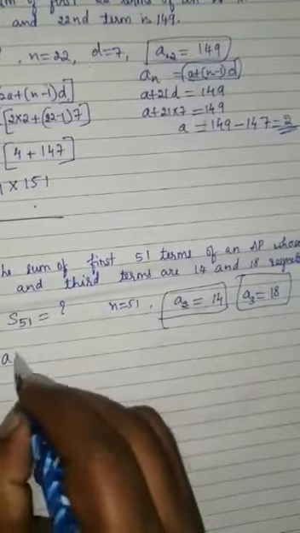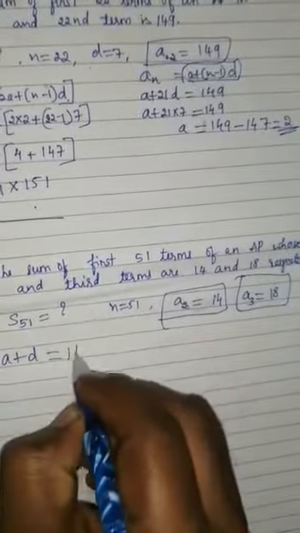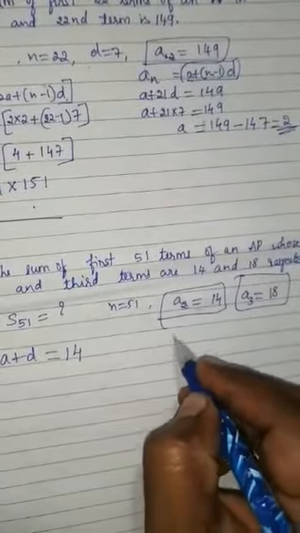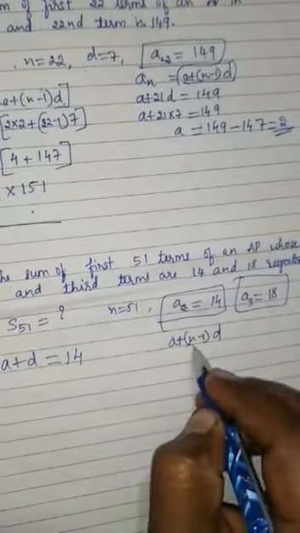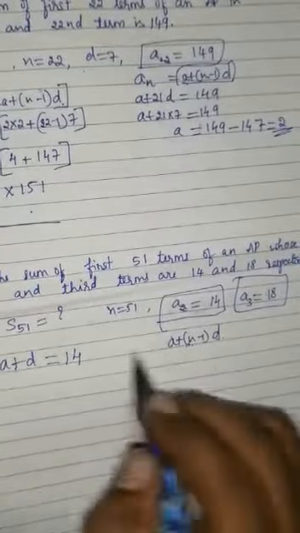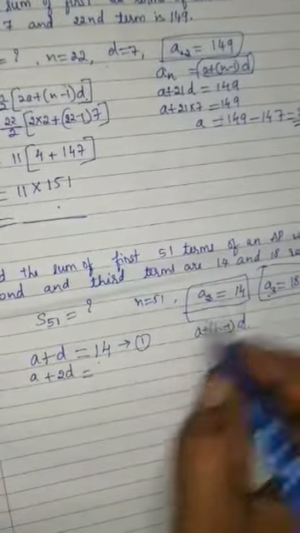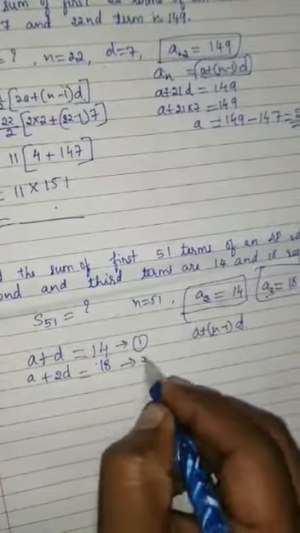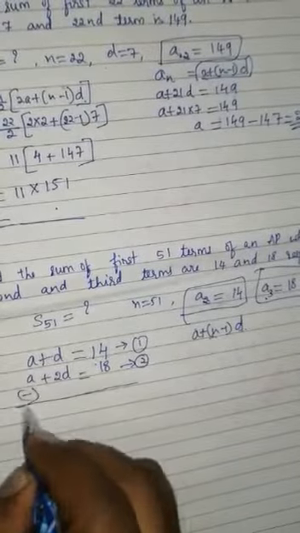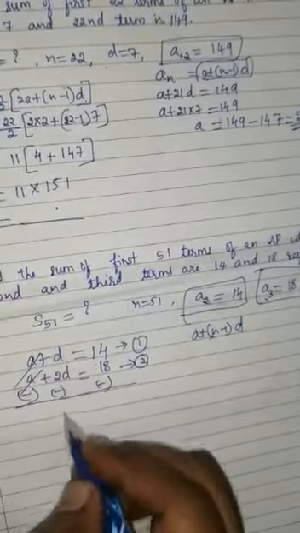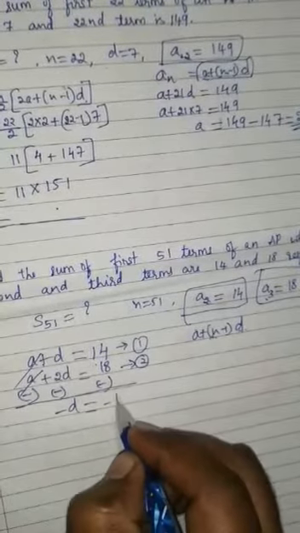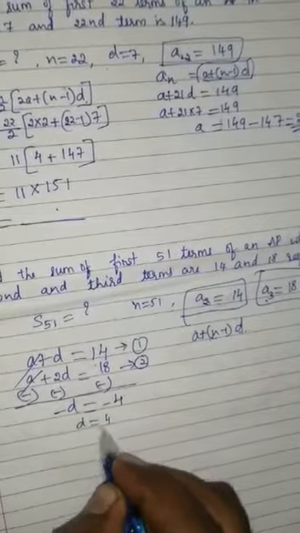We know A2 is nothing but A plus D is equal to 14. Applying the AN formula, A plus N minus 1 into D, so N is 2, 2 minus 1 is 1, D, A plus D. This is the one equation. We have one more equation, that is A plus 2D, given A3 is 18. Okay, we got two equations. Apply the elimination method or the substitution method. A and A get cancelled. D minus 2D, that is minus D, that is minus 4. So D is equal to 4.